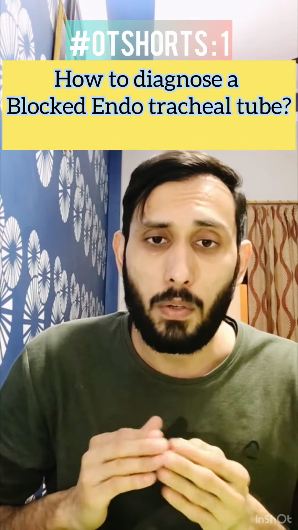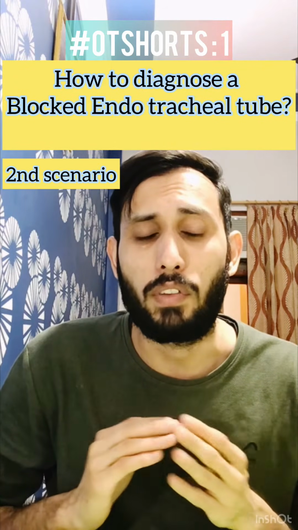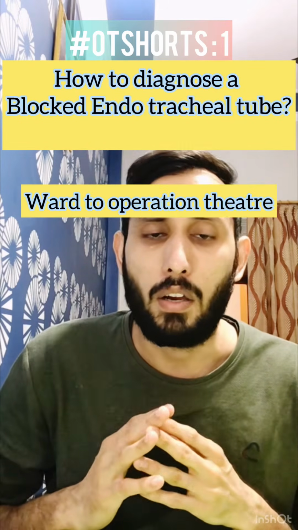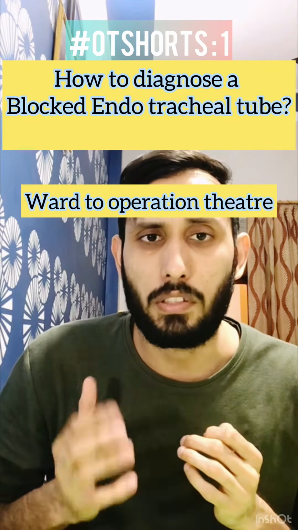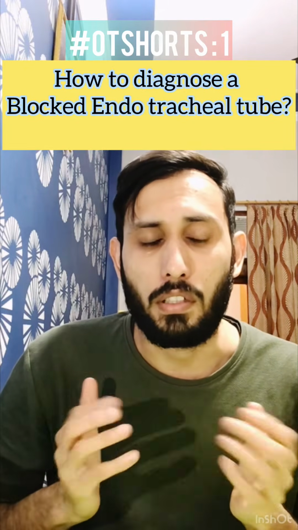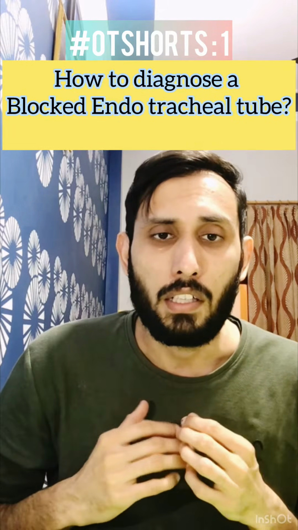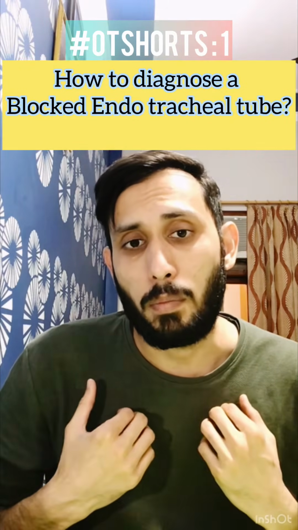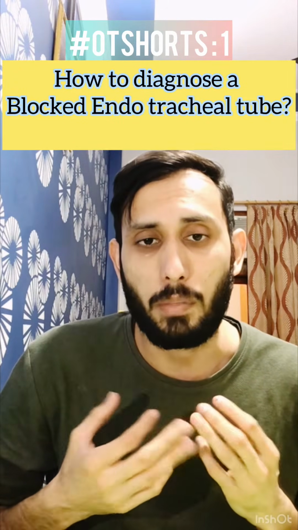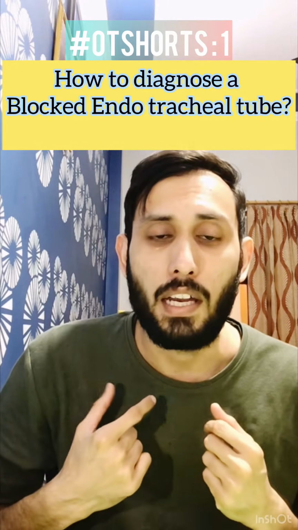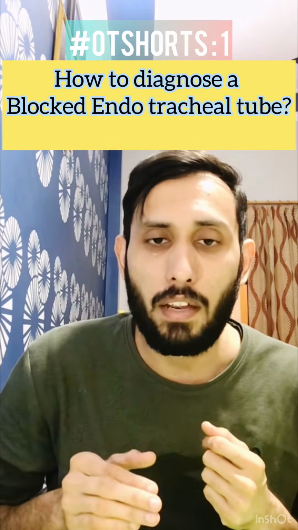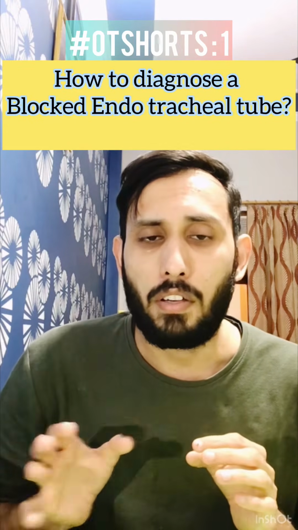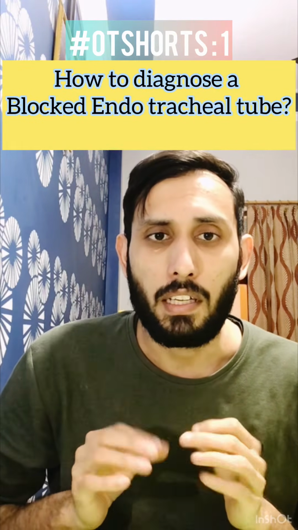The second scenario is when you do not know when the tube was last suctioned. Suppose the patient was shifted from the ward to the operation theater on an ambu or Jackson Rees circuit, and the person bringing the patient has not checked the bilateral air entry. At that time, you have to take the patient inside the OT, attach the monitors, especially the pulse oximetry, check for bilateral air entry, and try to do the suctioning. If you do have time and there's some partial air entry, you can give 100% oxygen and do the suctioning comfortably.